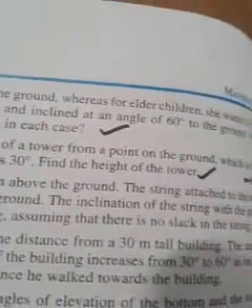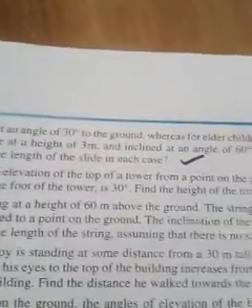A kite is flying at a height of 60 meter above the ground. The string attached to the kite is temporarily tied to a point on the ground.